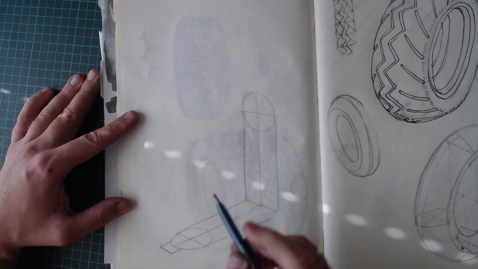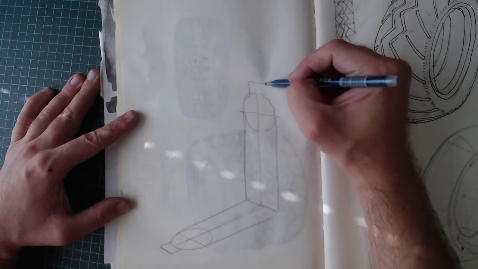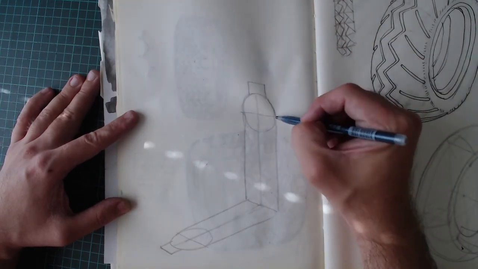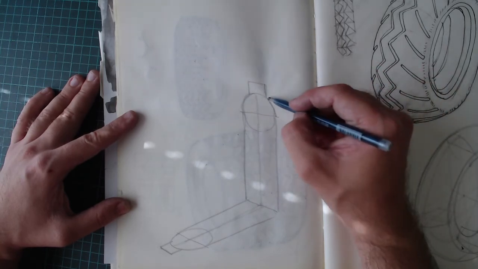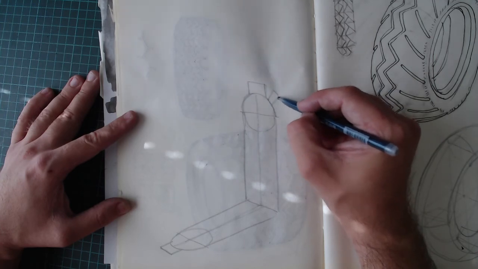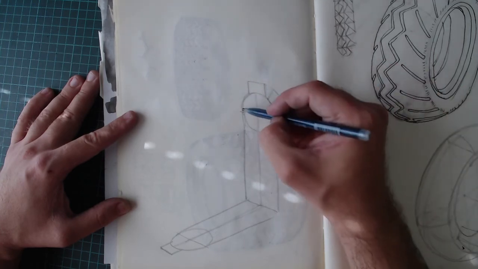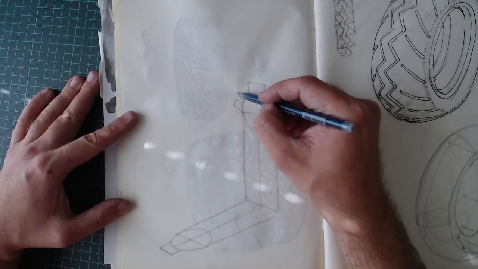So what is under the bike? They have this round wheel, and on this round wheel will be these things.